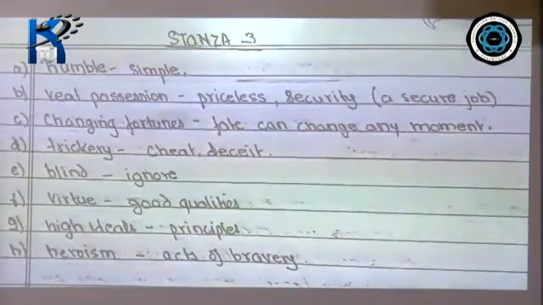Now we move to the 3rd stanza. Keep interested in your own career, however humble. It's a real possession in the changing fortunes of time. Remember, you might be involved in doing something that is very humble and ordinary.